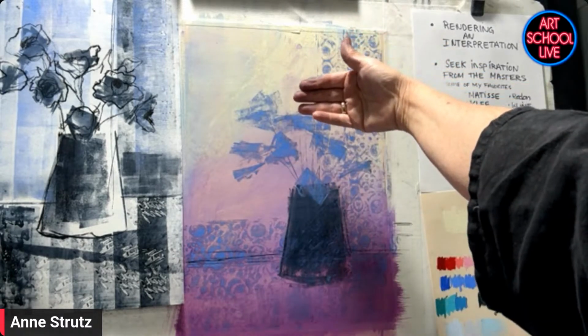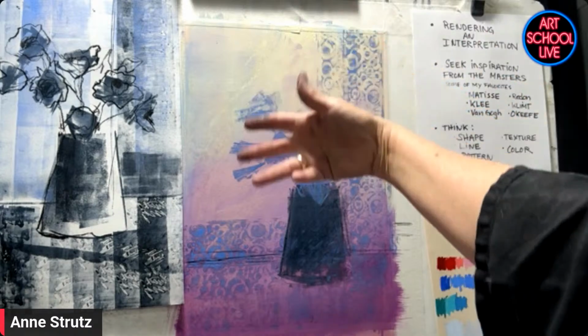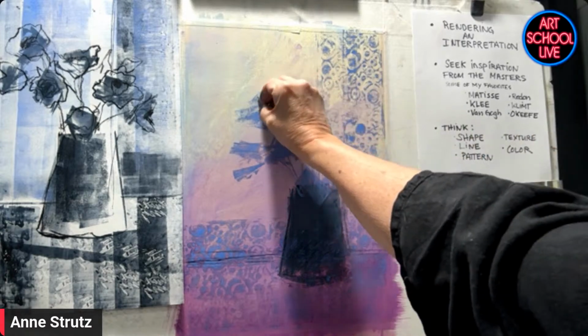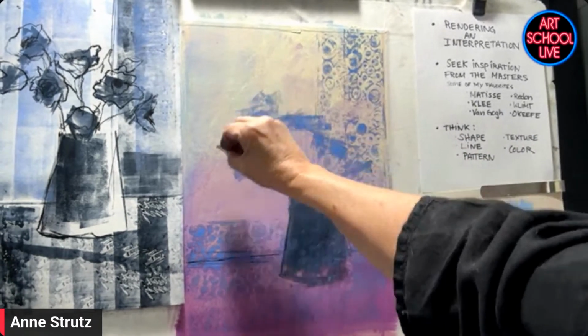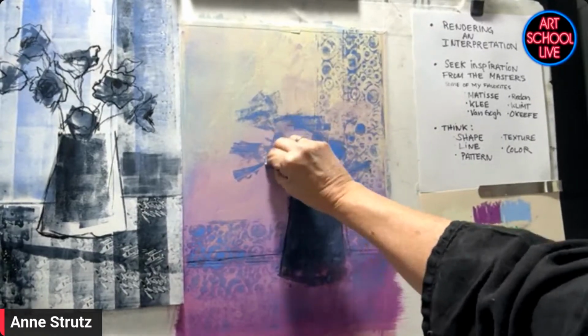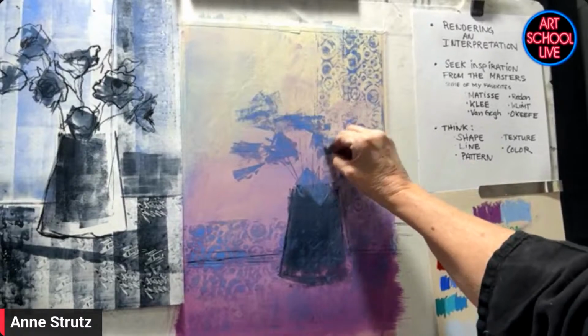And just by having that backdrop and putting this on top of it, I've created all of that interesting interaction of color without a lot of work, right? It kind of does some, I don't know if that's the right term, but it does some of the work for you.